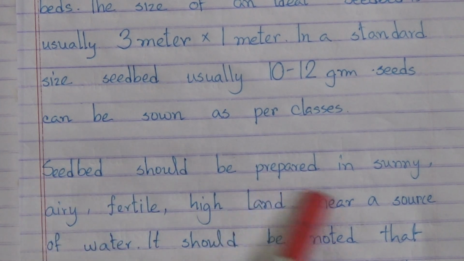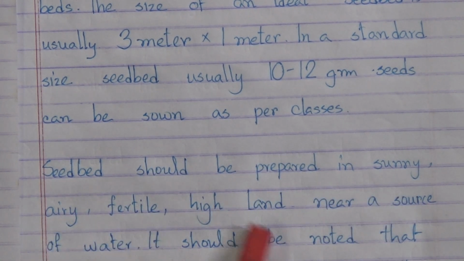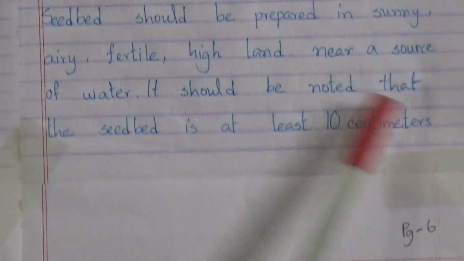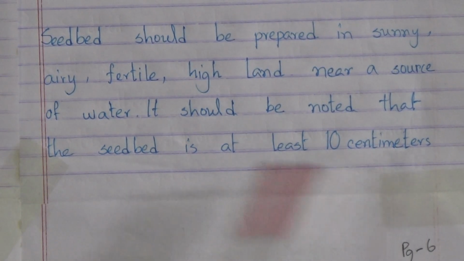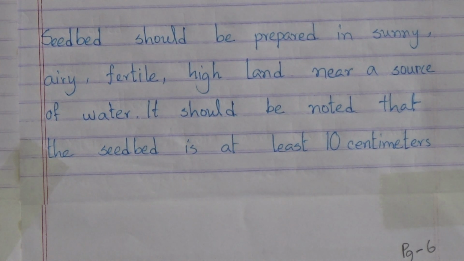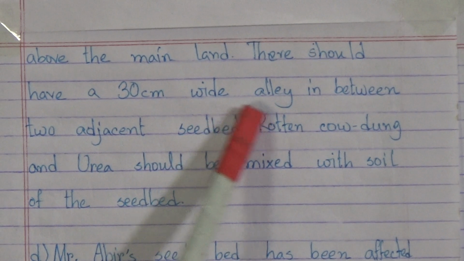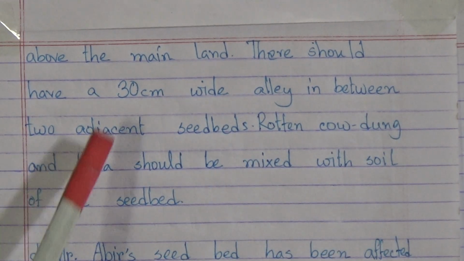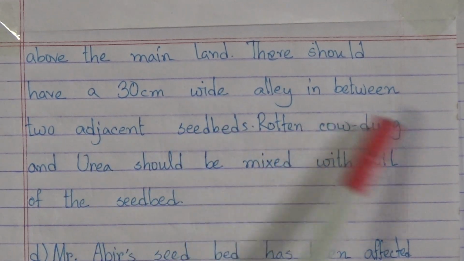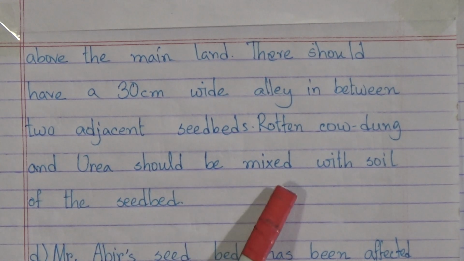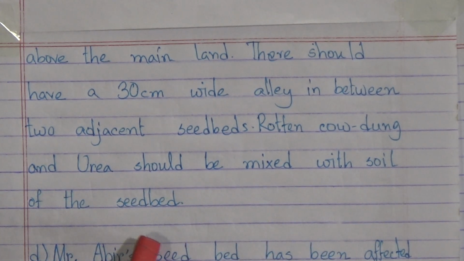Seedbed should be prepared in sunny, airy, fertile highland near a source of water. It should be noted that the seedbed is at least 10 centimeters above the main land. There should be a 30 centimeter wide alley in between two adjacent seedbeds. Rotten cow dung and urea should be mixed with soil of the seedbed.